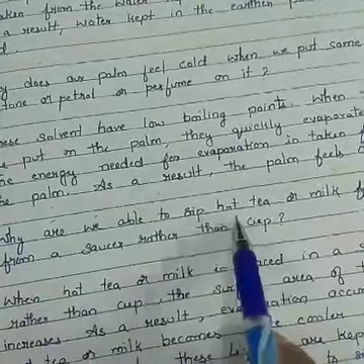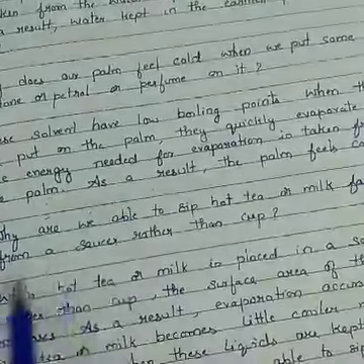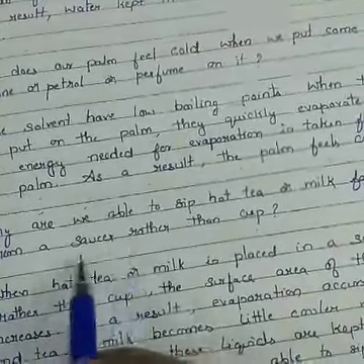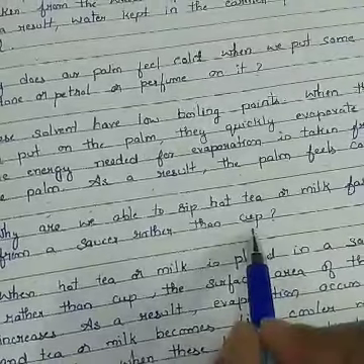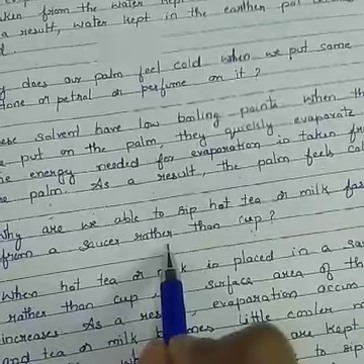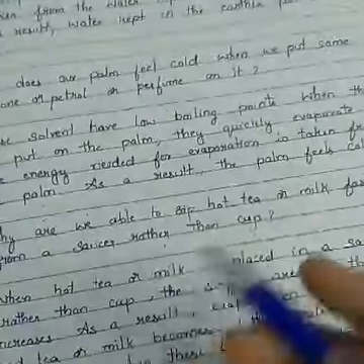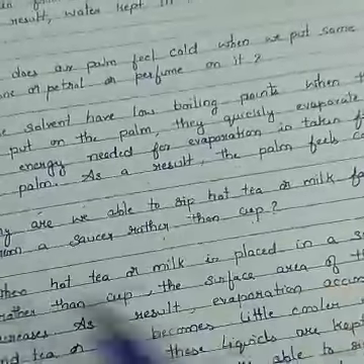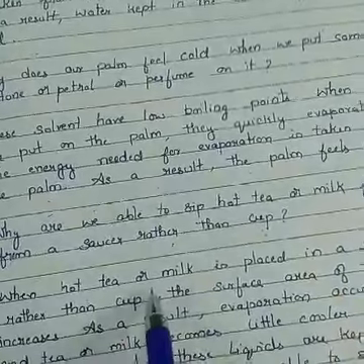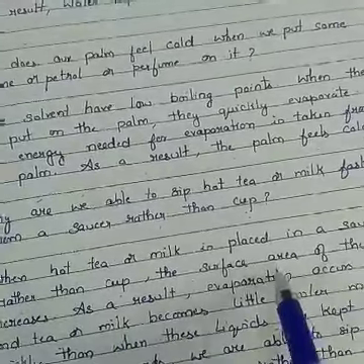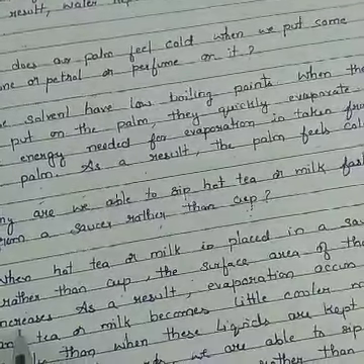Why are we able to sip hot tea or milk faster from the saucer than the cup? Because the saucer has a larger surface area than the cup. If they have a larger surface area, evaporation will be more, and it causes a cooling effect. When hot tea or milk is placed in a saucer rather than a cup, the surface area of the liquid increases.